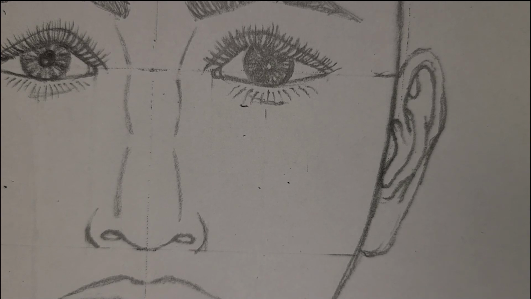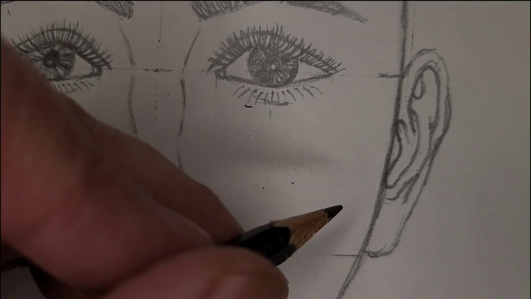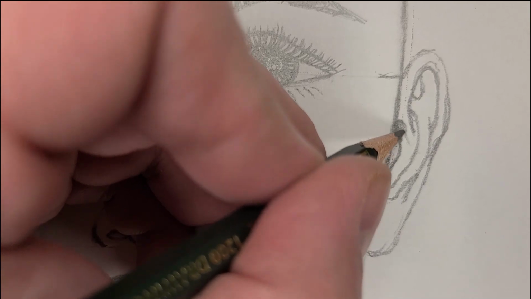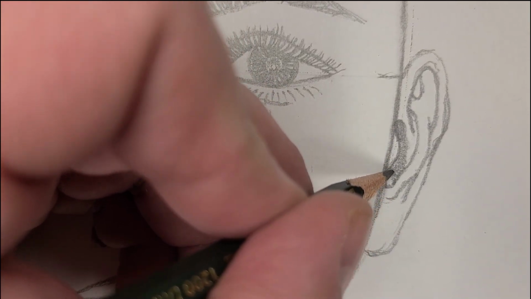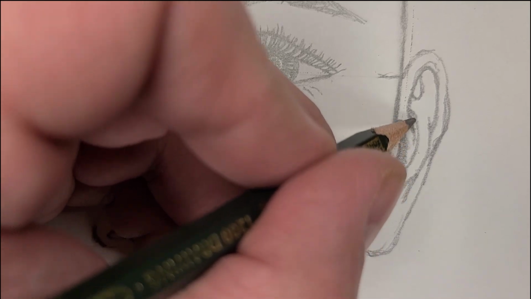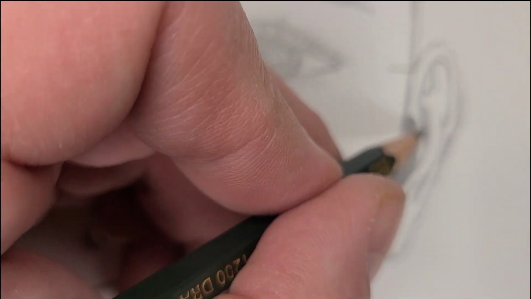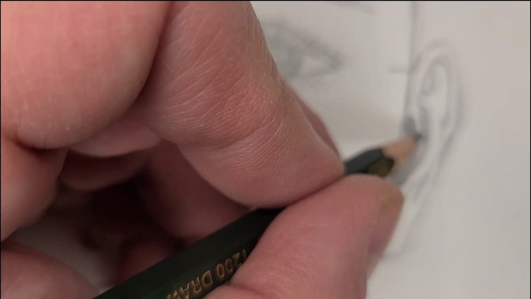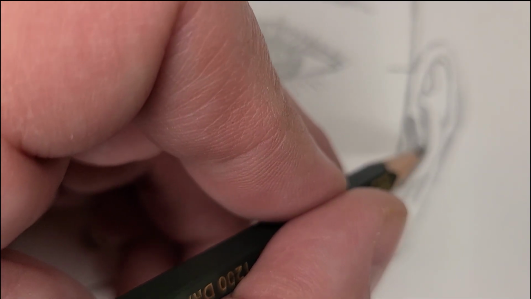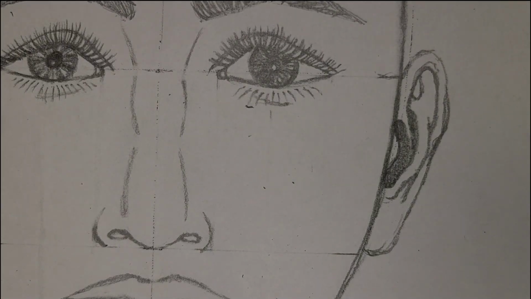All right, now, when it comes to shading in the ears, the darkest area is going to be in here. And that outer flap, as it goes into this hole, kind of disappears into the darkness. So we can just make it kind of dissolve away into the darkness and become a part of that dark area in there.